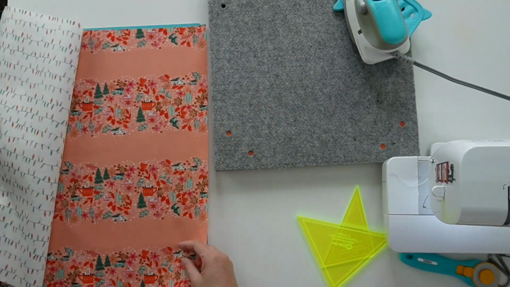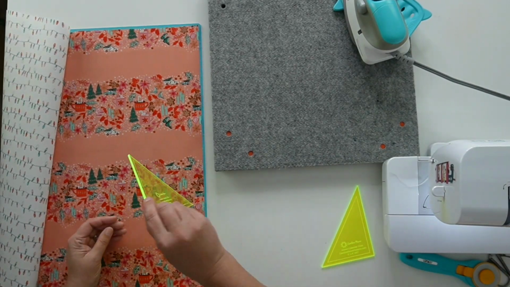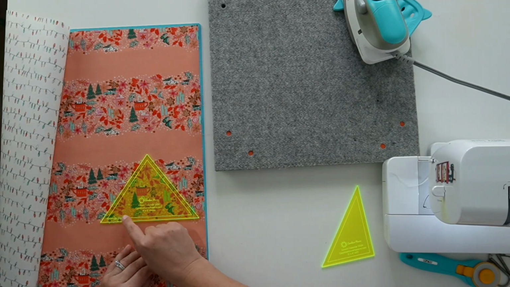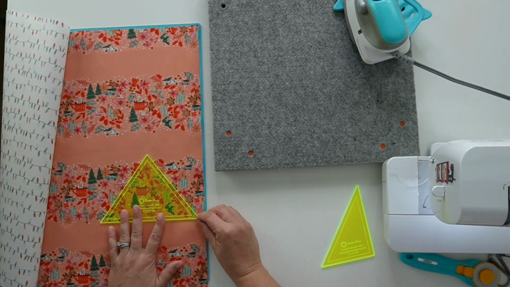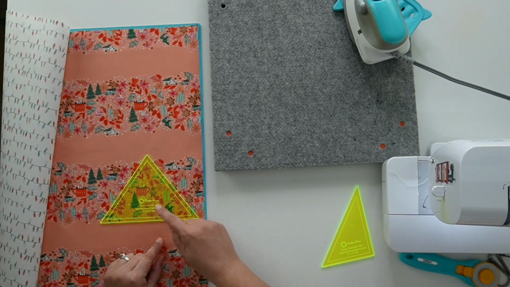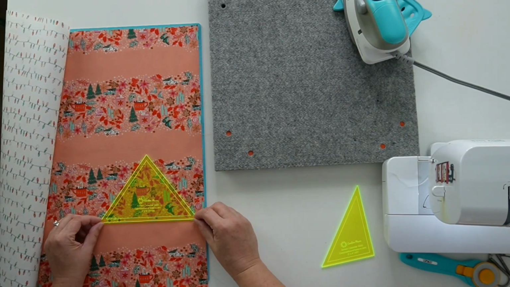Let's go ahead and bring our mat over and cut a goose block. Now these etched lines on the template are the quarter inch seam allowance. So as long as it's within that etched line, it will be in the finished block.